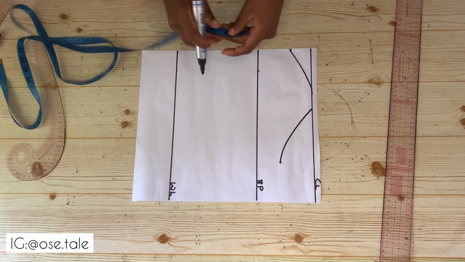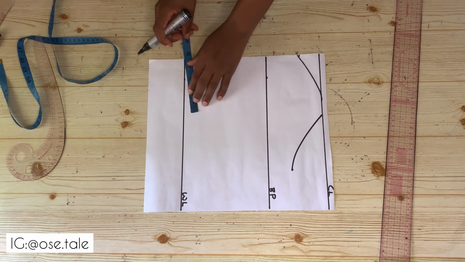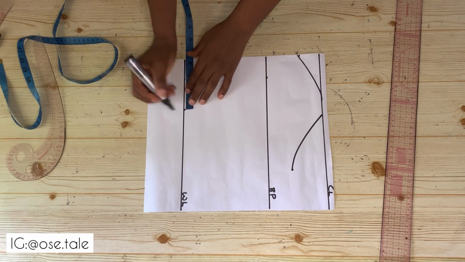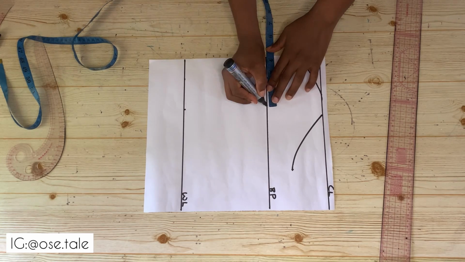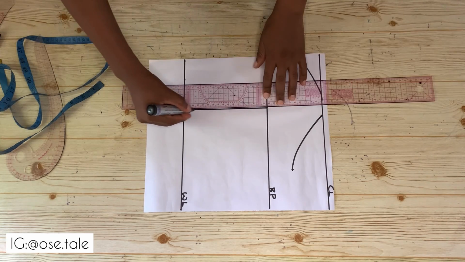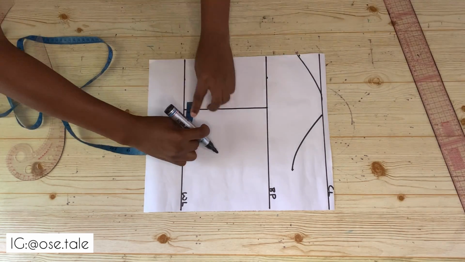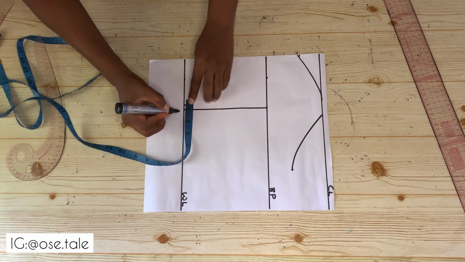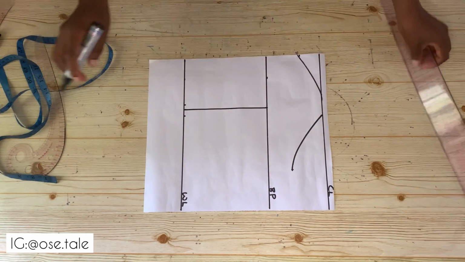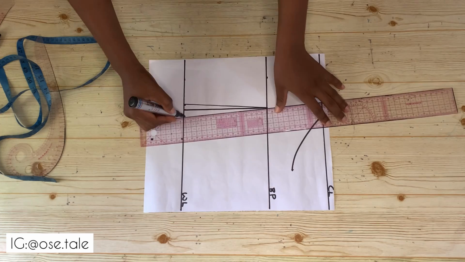Now it's time to create the dart. You're going to come to the waistline and take your nipple to nipple measurement divided by 2 plus ½ inch. Take the same thing on the bust point, rule a straight line. Then you're going to come to the waistline and take ½ inch on both sides just like this. Then you're going to go ahead and connect your dart.